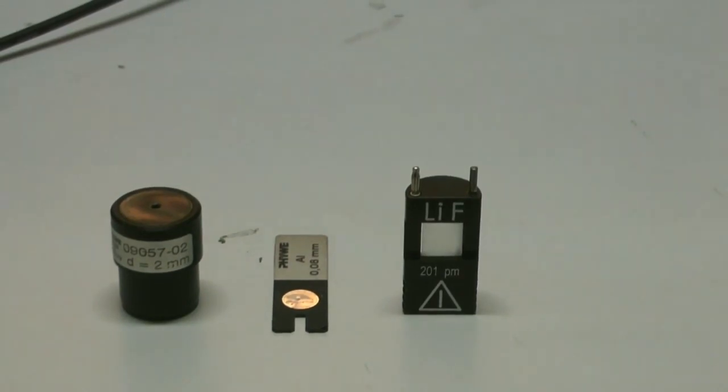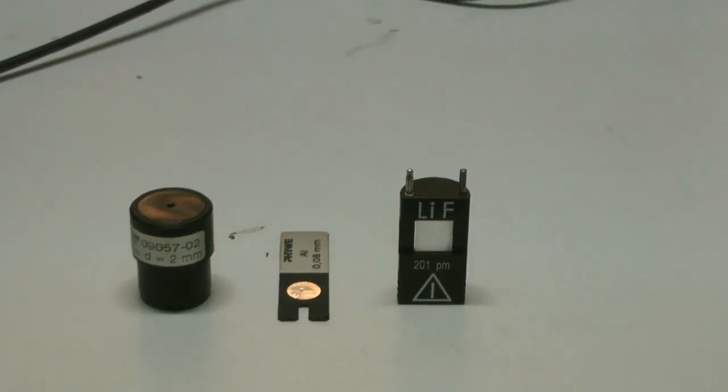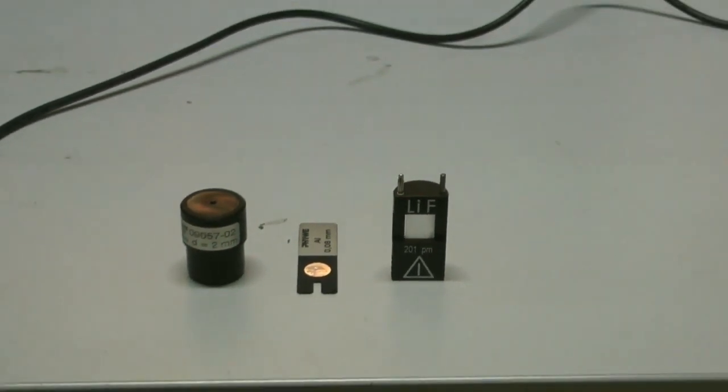We did a previous experiment in the same apparatus. You already know the setup of the experiment. Now I am going to show the components we are using in this experiment. Aperture is 2 mm diameter and the lithium fluoride crystal. Aluminium absorber, the thickness is 0.08 mm.